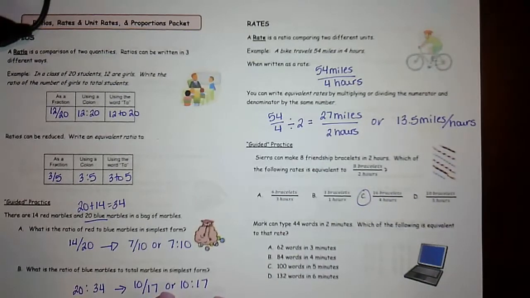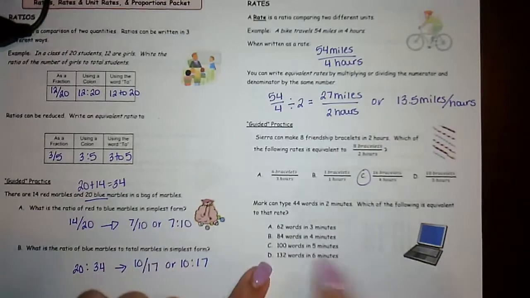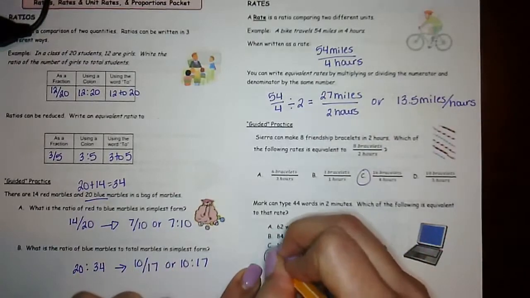Mark can type 44 words in 2 minutes. Which of the following is equivalent to that rate? And so we're just looking for what is comparable. And the only one that works is D.